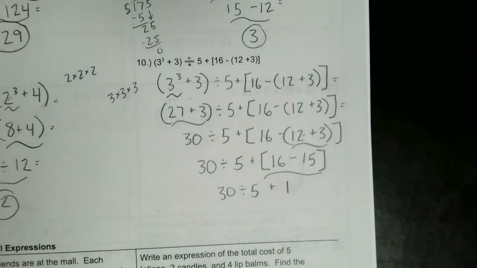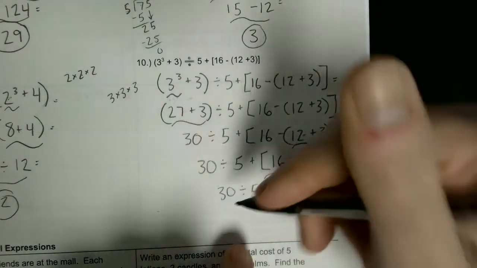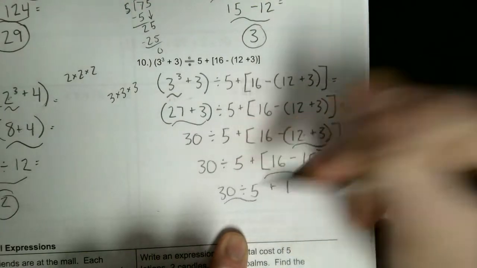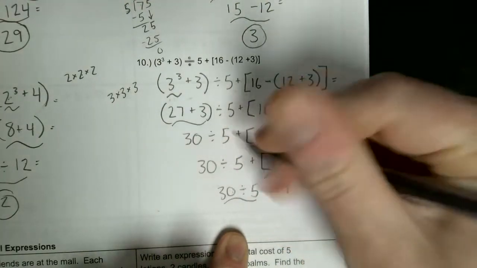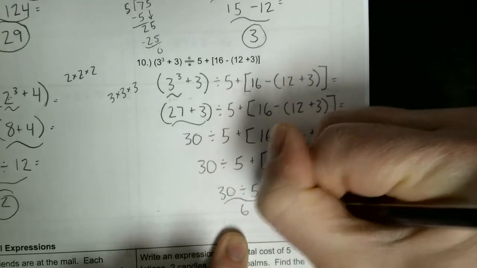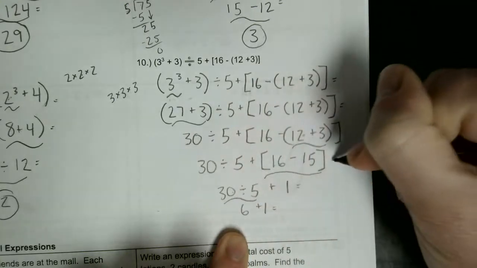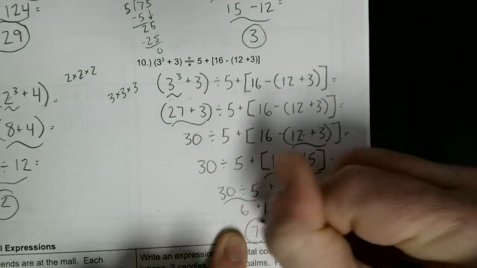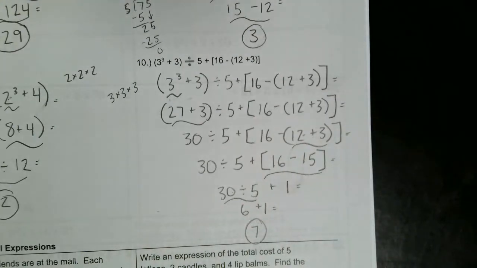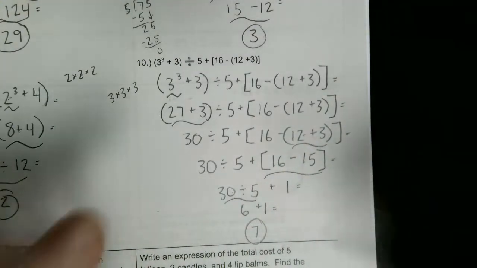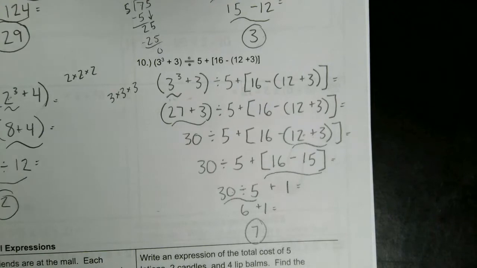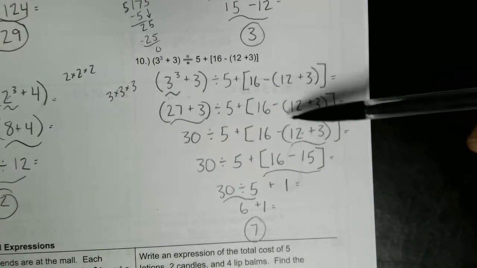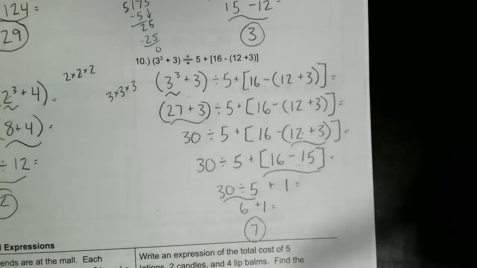Parentheses, nope. Those are all gone. Powers and roots, nope. Multiplication and division, yep. We see division here. We're going to do that first. 30 divided by 5 is 6, 6 plus 1. You should get 7. No matter what, you should get 7. So again, this one took a little bit longer. It had more operations. This was a longer expression, but we got to the end pretty smoothly, I think.